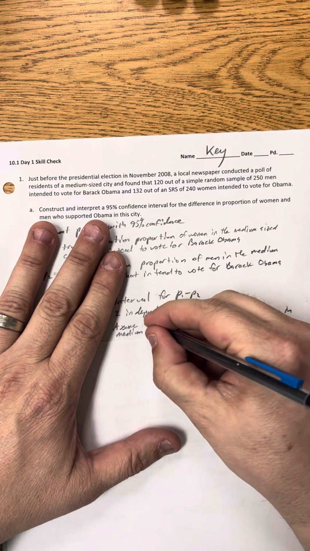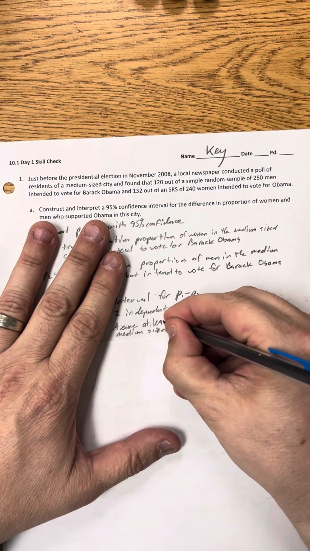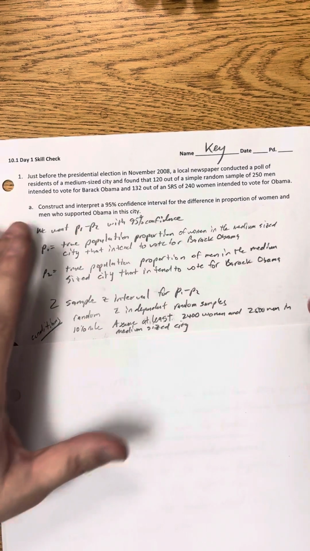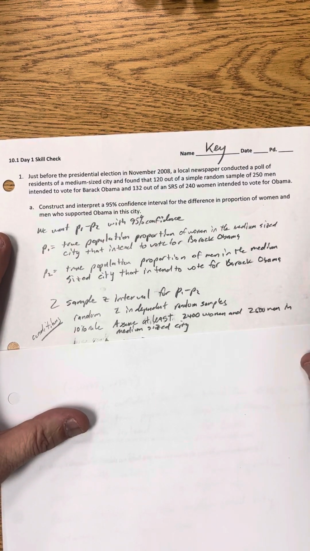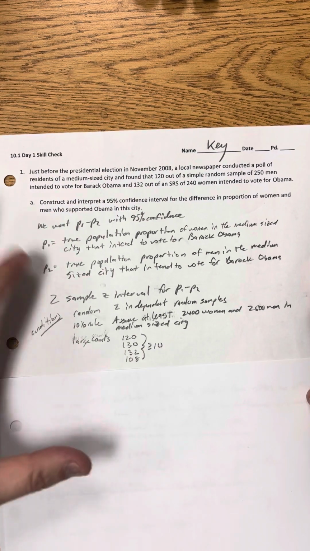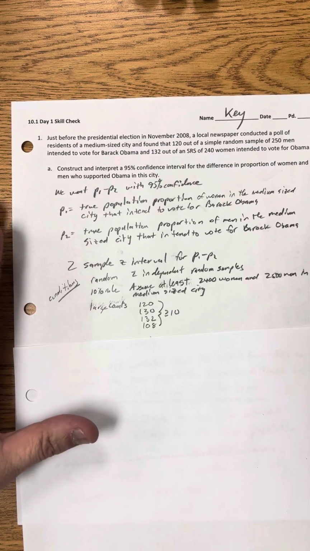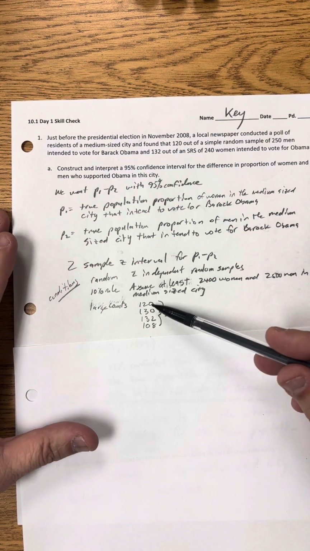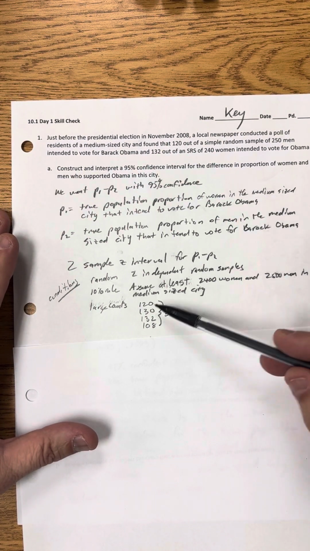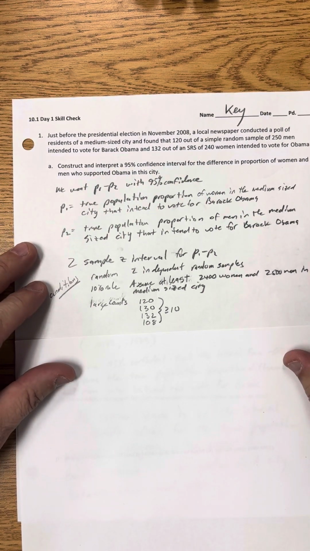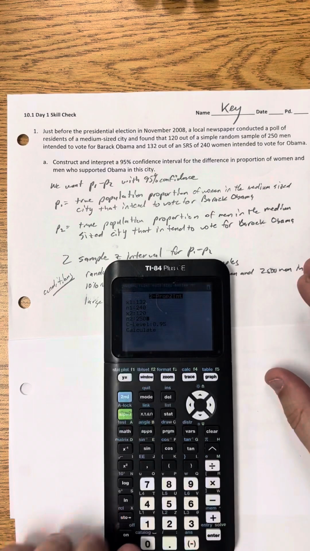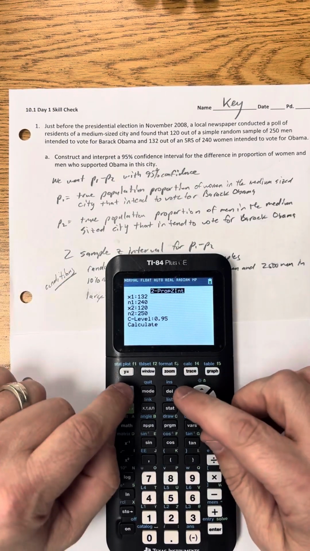Obviously, I have a deficiency that I cannot get that out of my head. At least 2,400 women and 2,500 men in the medium-sized city. That's not that hard to comprehend. And then successes and fails for all of them. All the successes and fails. So the 120 and the 132 they gave us, and then we have to subtract to get those other two numbers.